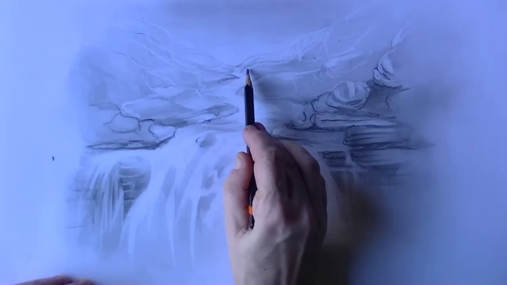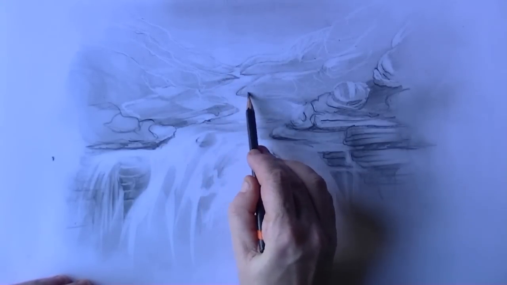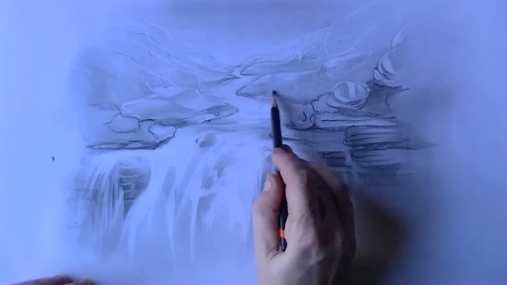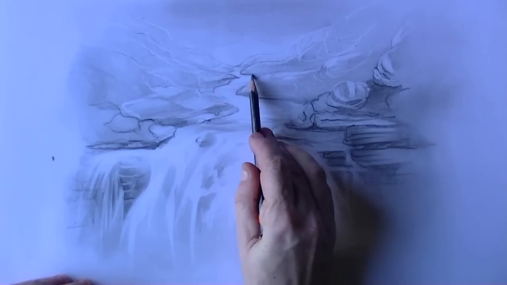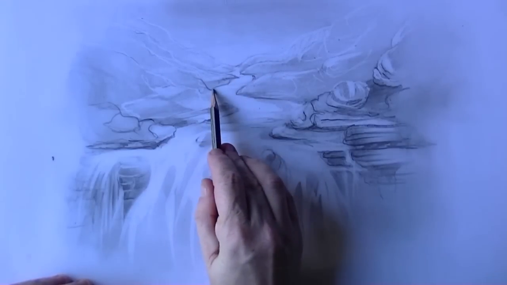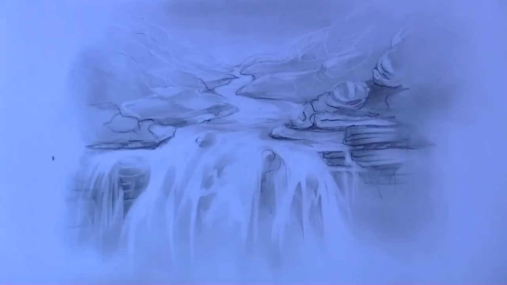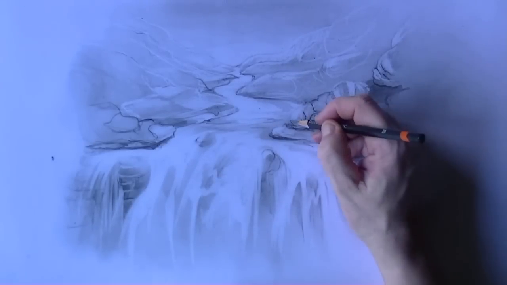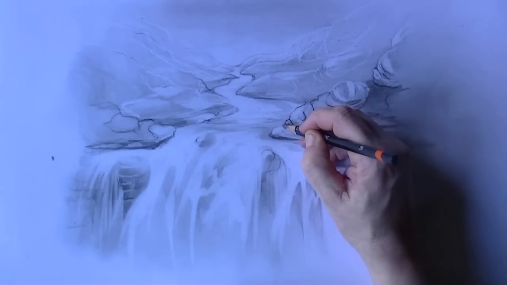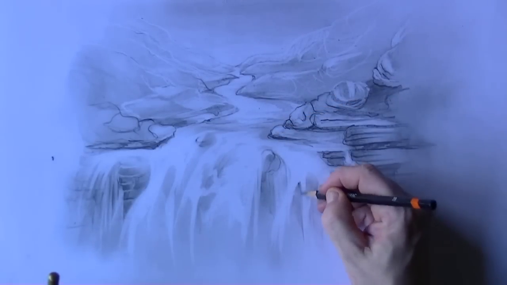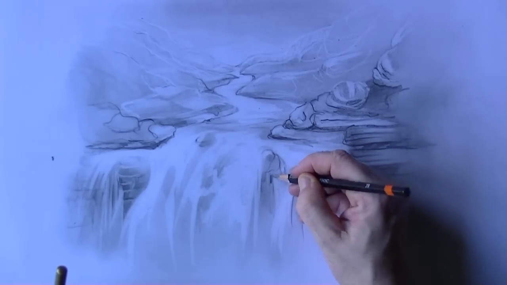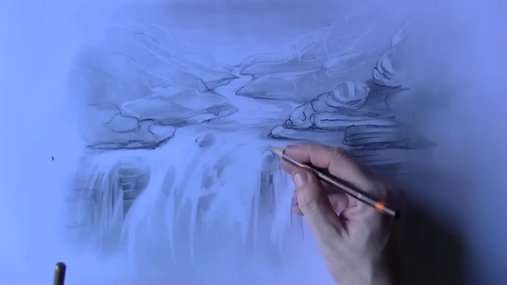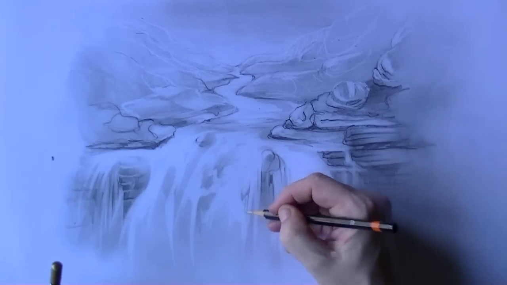I do want to keep the line of the river in the eye. It should be very clear where the water comes from. So I sharpen it out a little bit more. I also add a little bit of really dark lines for the definition of the water itself.